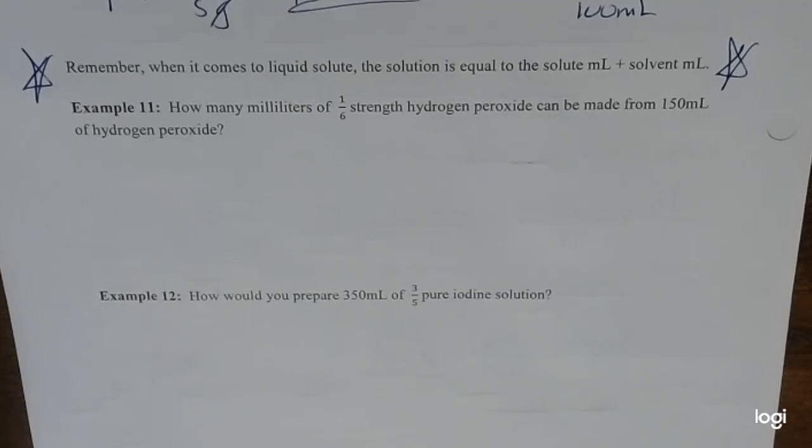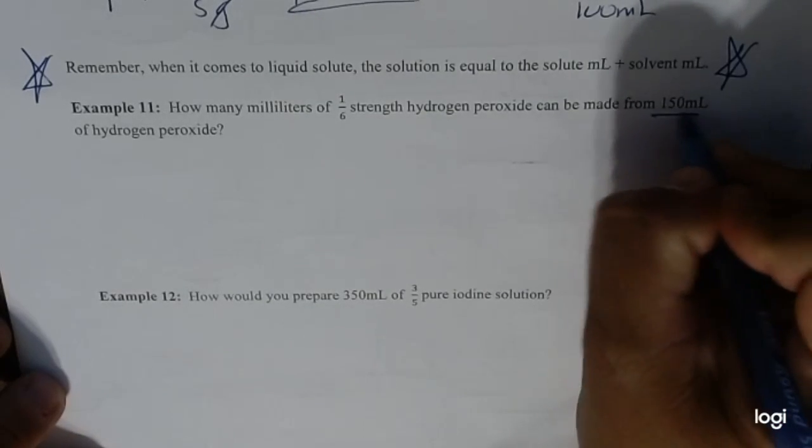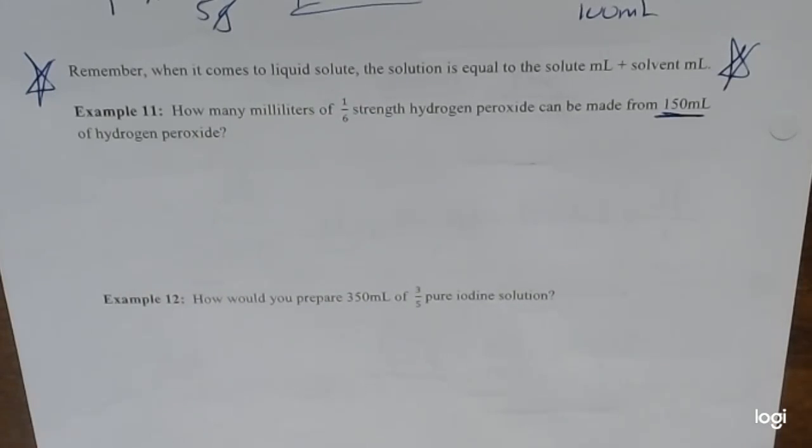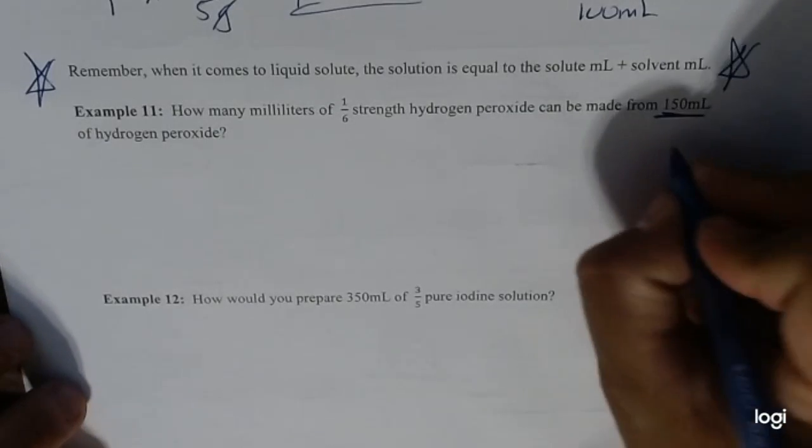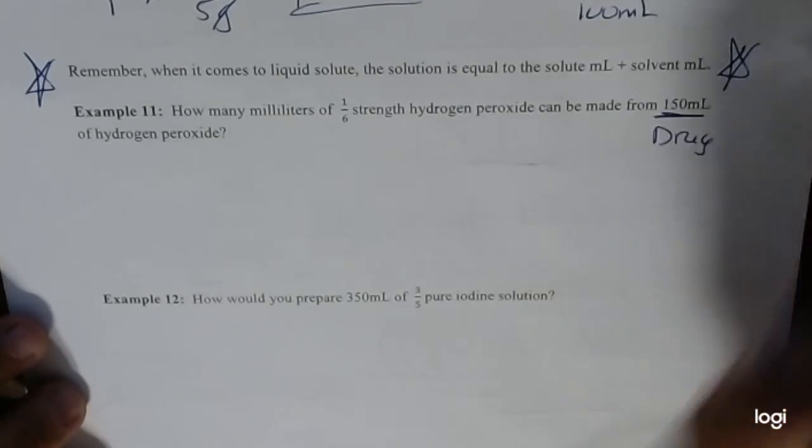Now, here's the thing I want you guys to actually look at. What is this given to you? Is this solution or is this drug? Go ahead and read it. Take your time when it comes to it. Okay. Now, here's the hint. This actually is drug, so hopefully you guys got it.